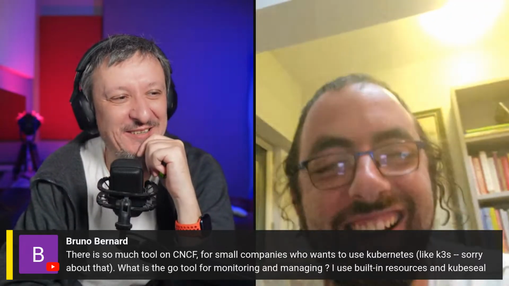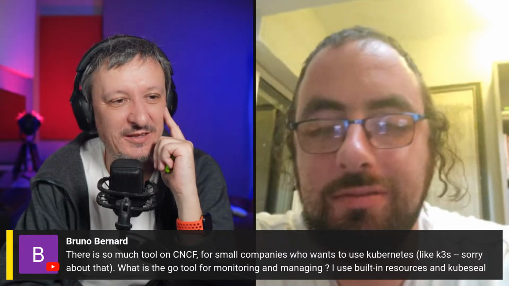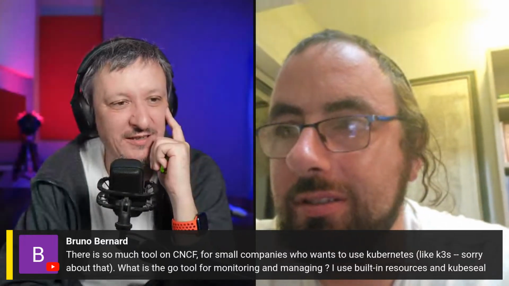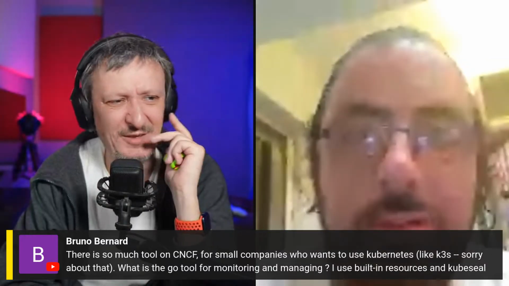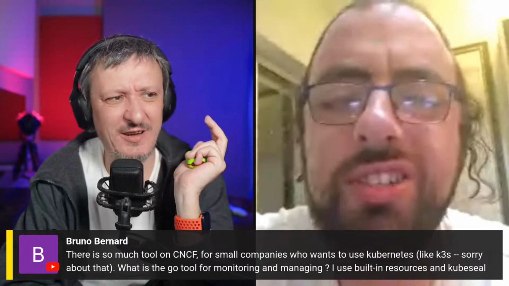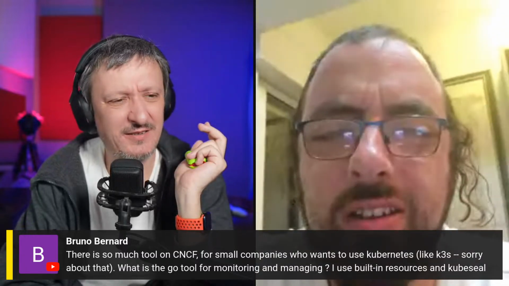Okay, from Bruno: there is so much tooling in CNCF for small companies who want to use Kubernetes, like K3s. Sorry about that. What is the go-to for monitoring and managing? I use built-in resources and kubectl. There's so much here. I don't like K3s. I don't see the point in K3s.